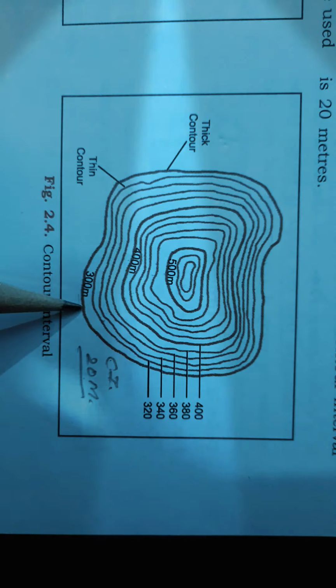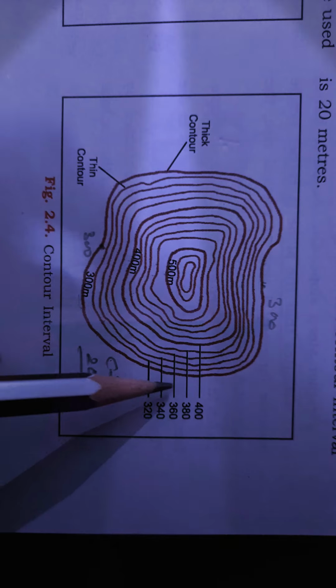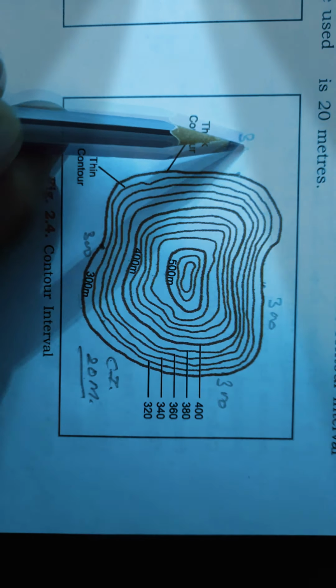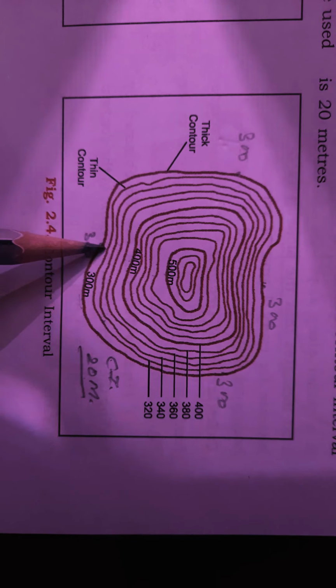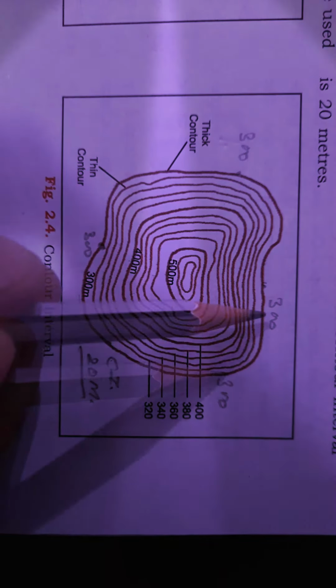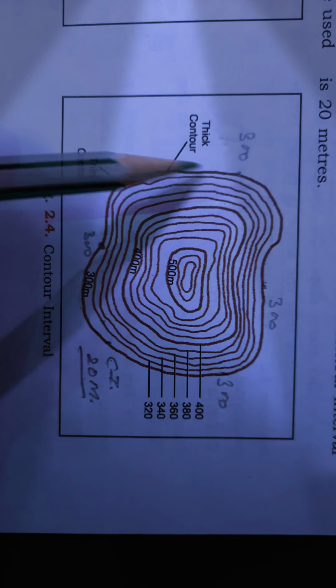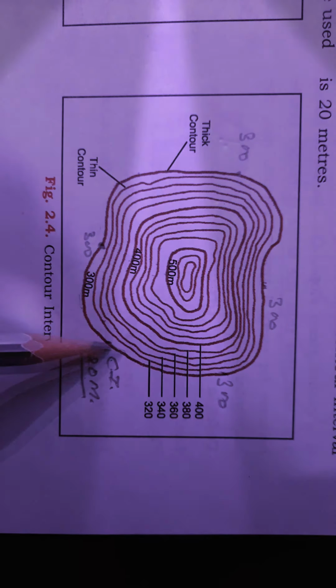Now this is a 300 meter contour line. Here is also 300 meter. This one also 300 meter. Here the height is also 300 meter. Now what is a contour line? Contour lines are lines joining the places. This is 300 meter, this is also 300 meter. All these lines which are drawn here, the height is the same throughout the line, that is 300 meter.